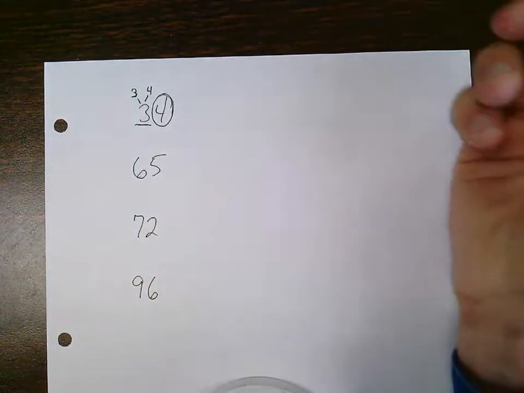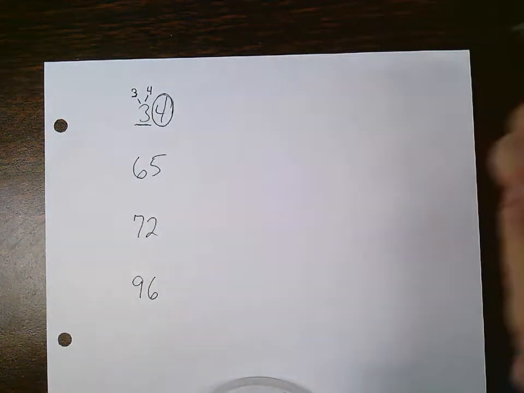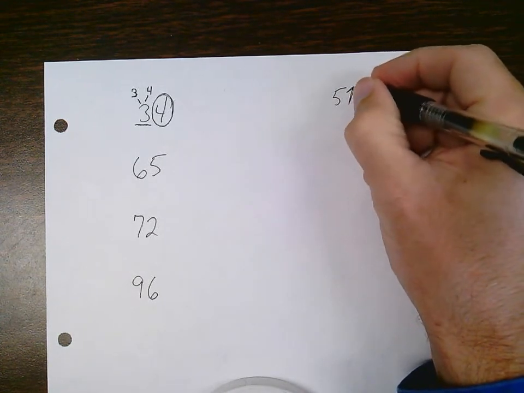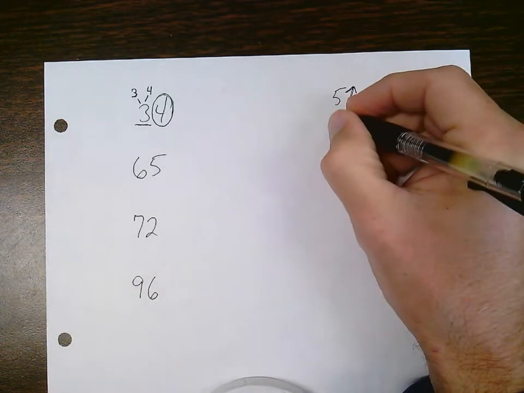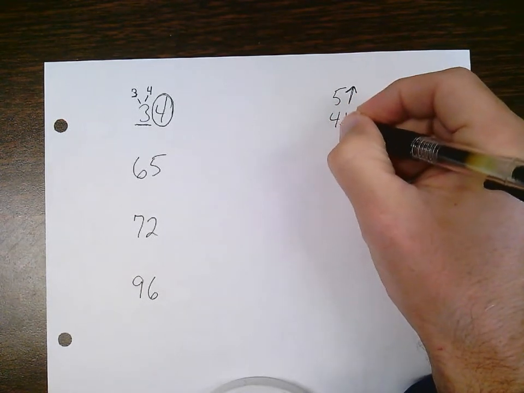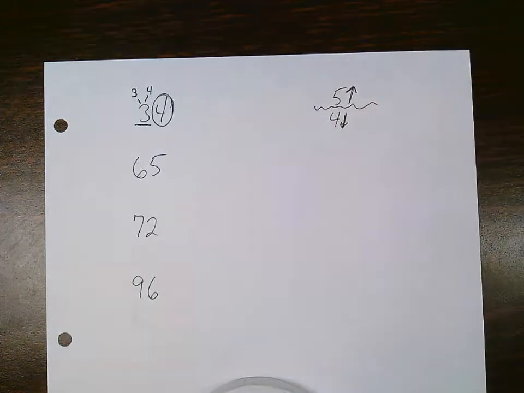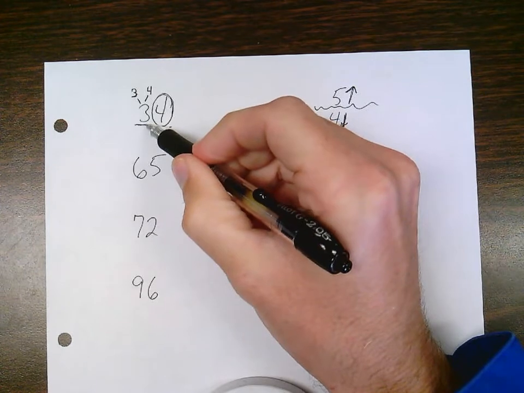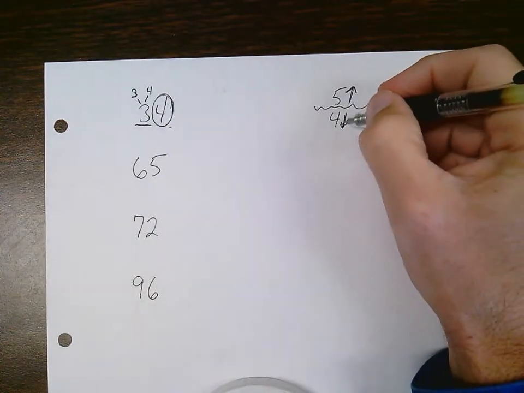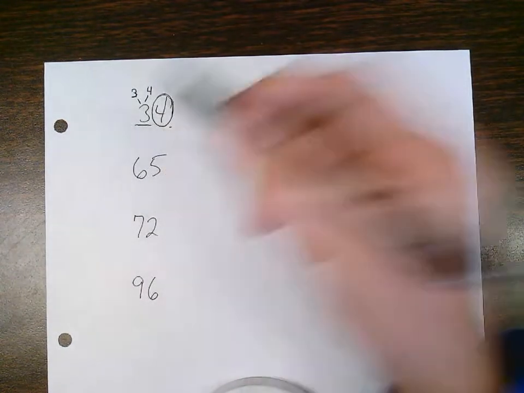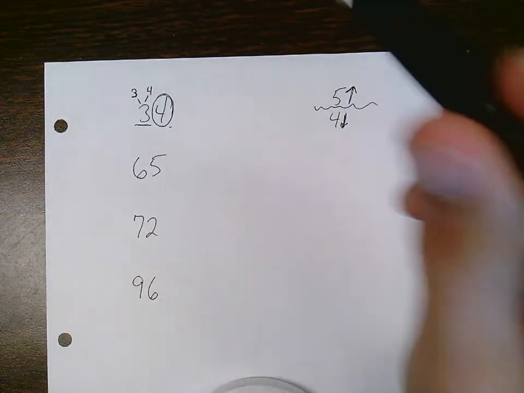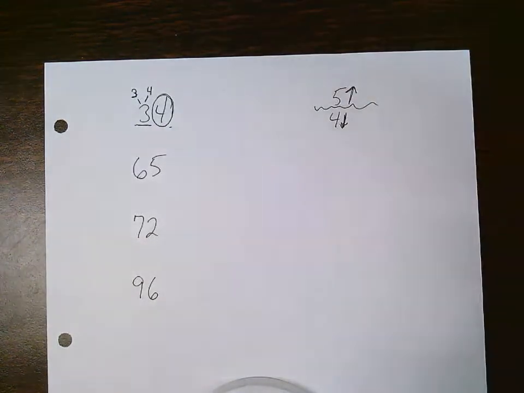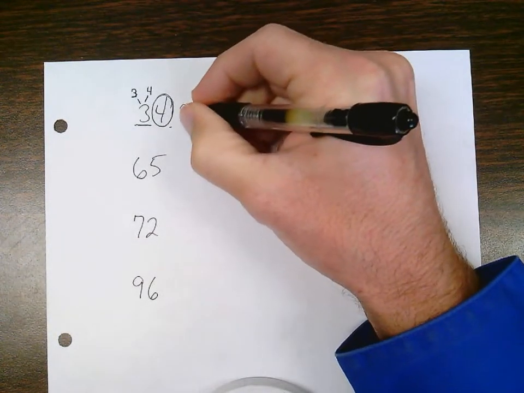If the circle digit is a 5 or higher, so always on your paper, wherever you're doing your work, put down 5 or higher and 4 or lower. Okay, so that's the cutoff. If the circle digit is a 5 or higher, the underlined digit goes up. If the circle digit's a 4 or lower, the underlined digit stays the same. So once again, I don't care what my underlined digit is. It's my circle digit that tells the underlined digit what to do.